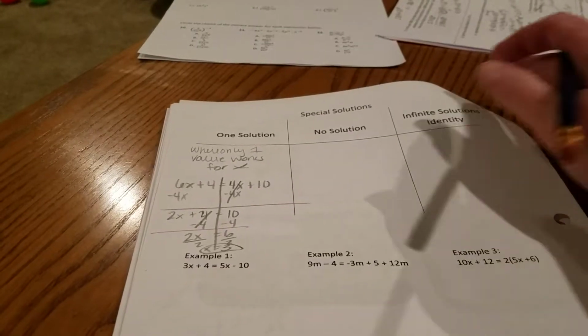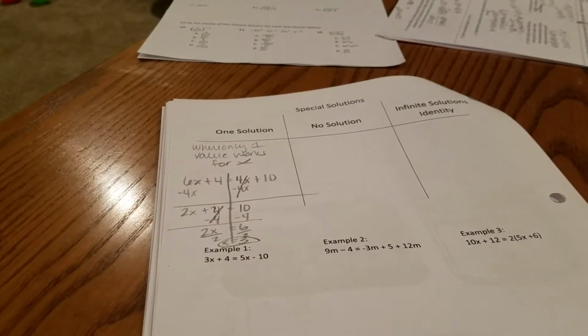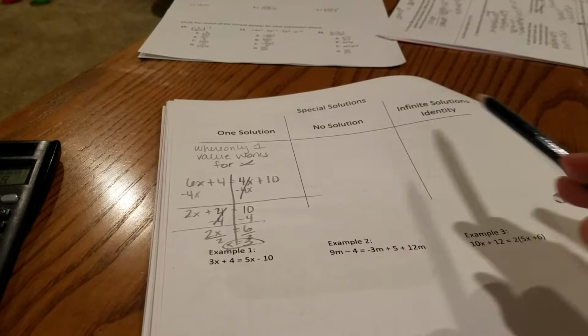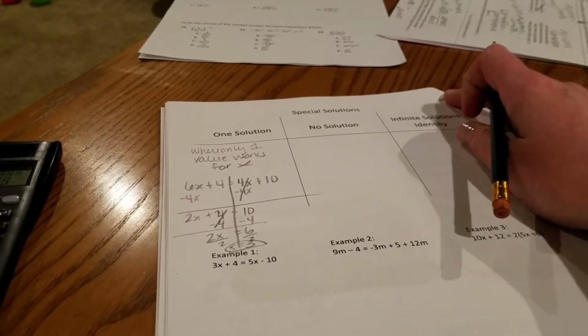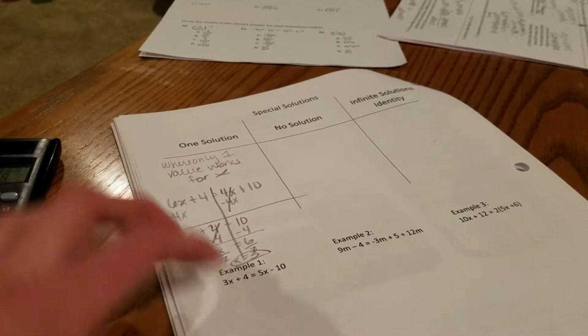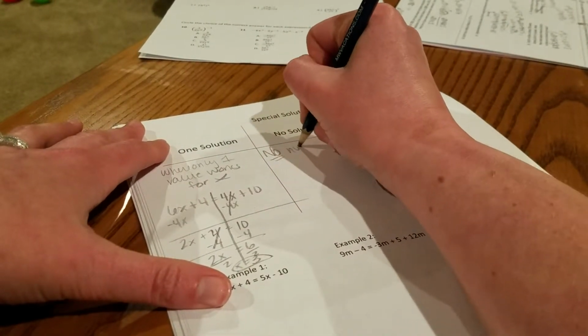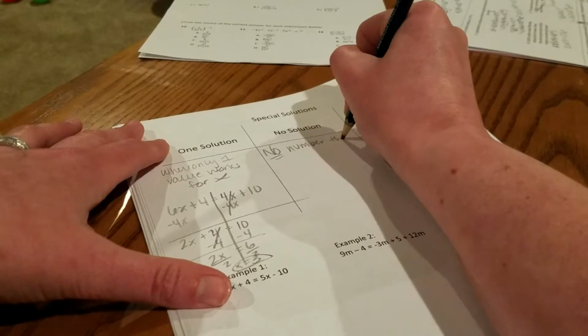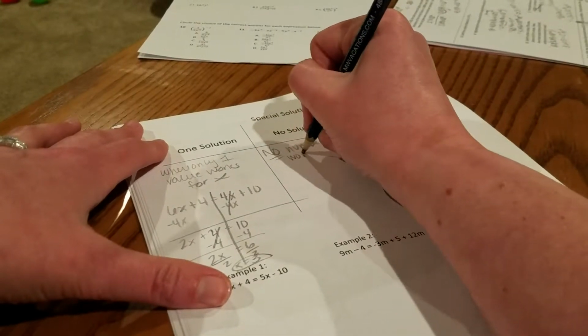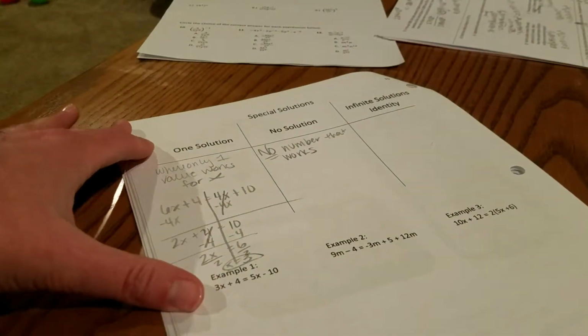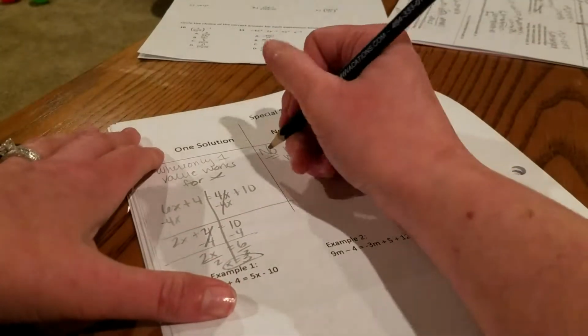That's not the only situation that can actually happen, though. We can also have two other things happen. We can have a no solution situation or an infinite solution or identity situation. In no solution, there is no number that works. So there's nothing that you can do to actually solve for x here. There's nothing that's going to end up working.